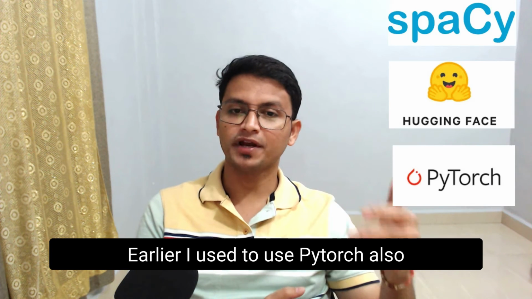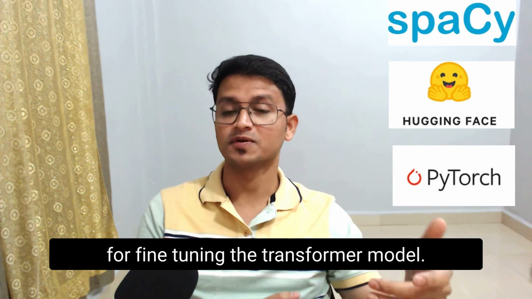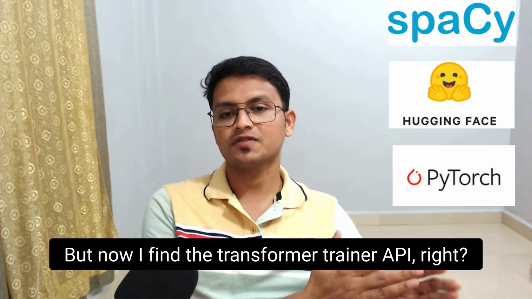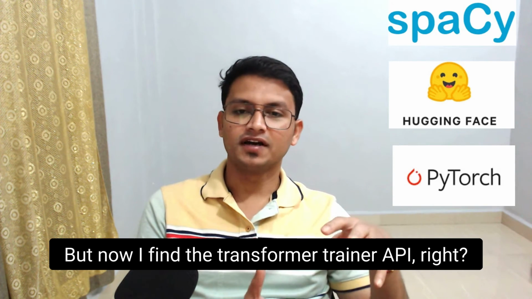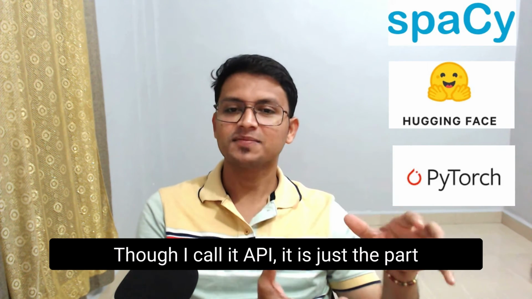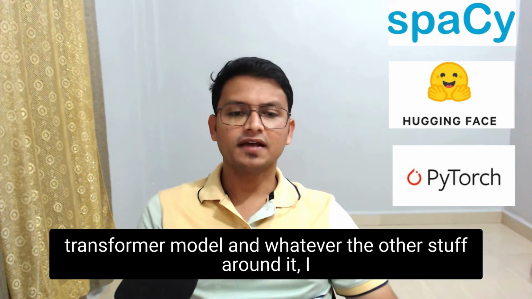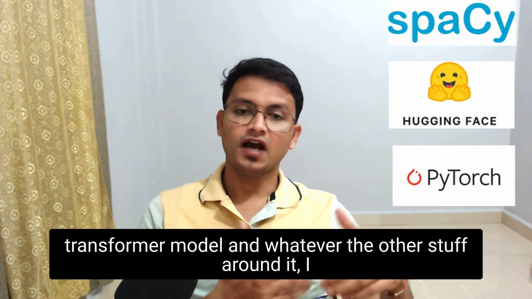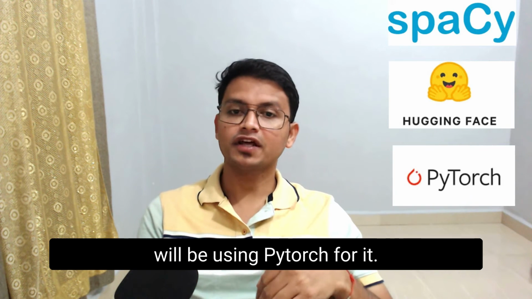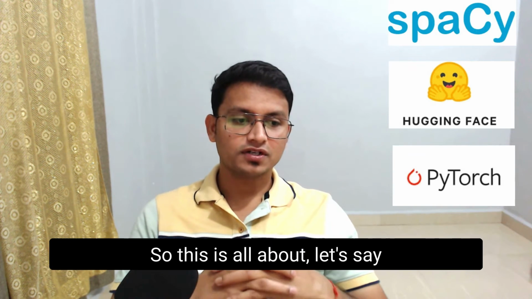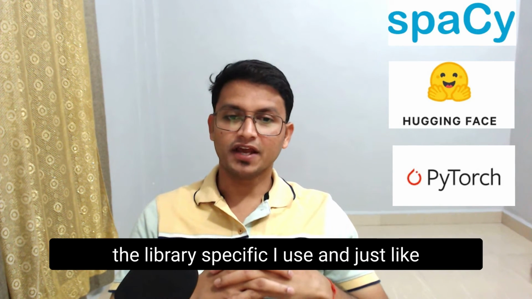Earlier I used to use PyTorch also for fine tuning the transformer model, but now I use the transformer Trainer API. Though I call it an API, it is just part of the library that makes it easy to fine tune the transformer model, and for whatever other stuff is around it, I will be using PyTorch. So this is all about the libraries I specifically use.